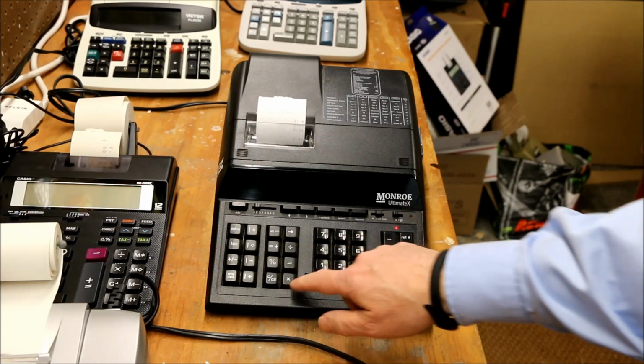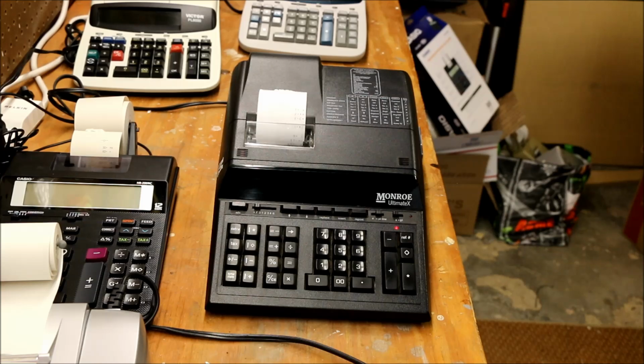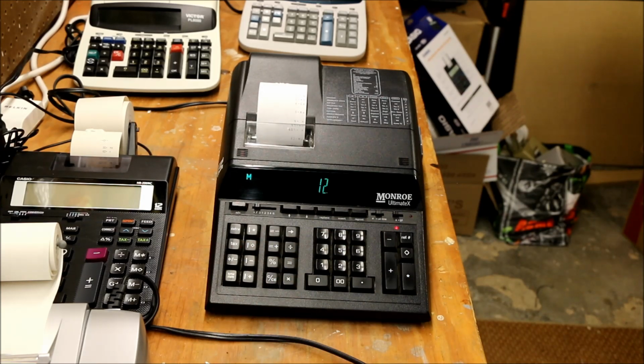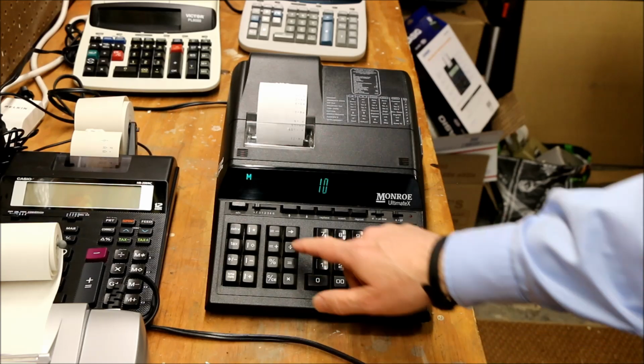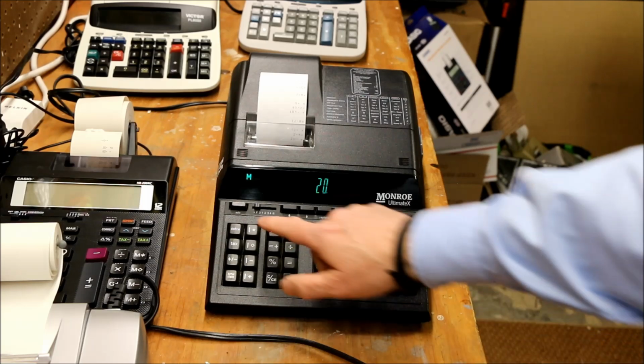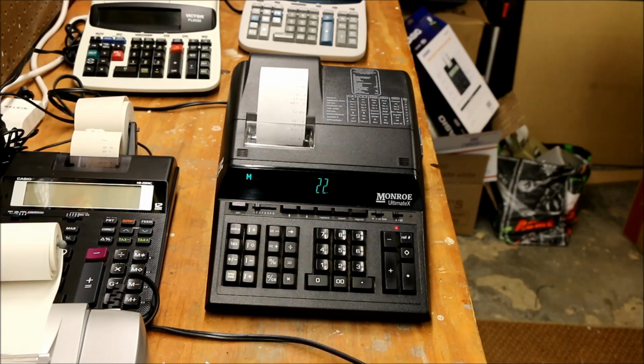If we then do 9 times 45 equals plus, and recall that independent memory, the 12 is there now. It added the 9 that we entered to 3. Let's do one more. Let's do 10 times 2. It will take the 10 and also add that to the independent memory. So we'll do 10 times 2. We'll do an equals plus, and recall the memory, and the memory is 22. It added the 10 to it. I guess there's a reason to use this. I don't need it, but I suppose some people do.